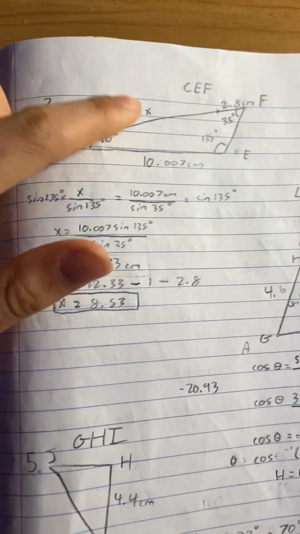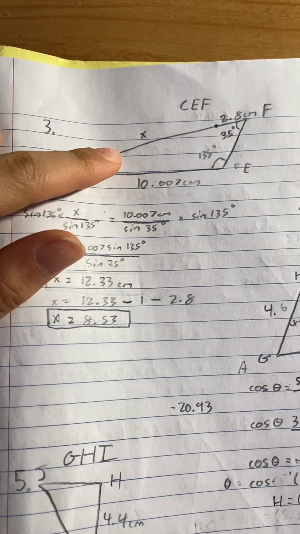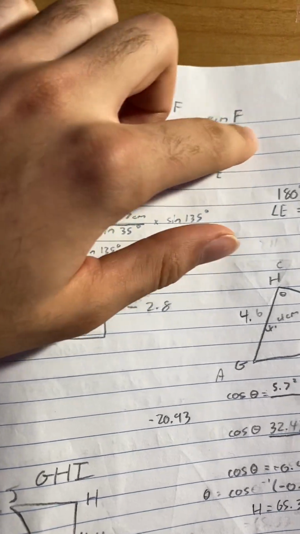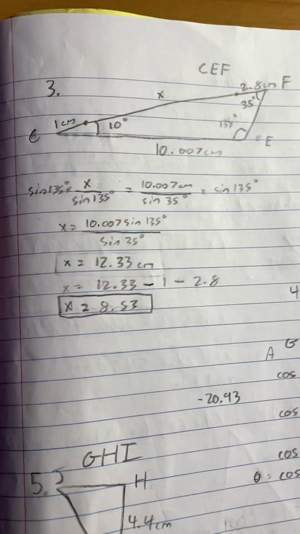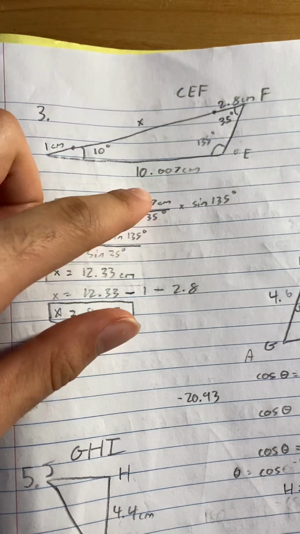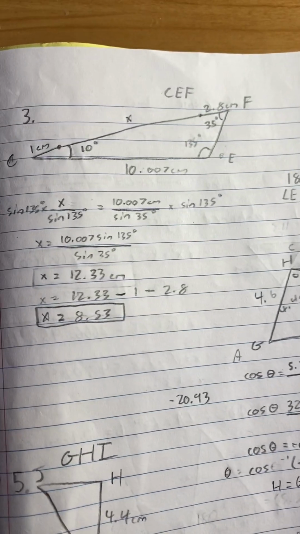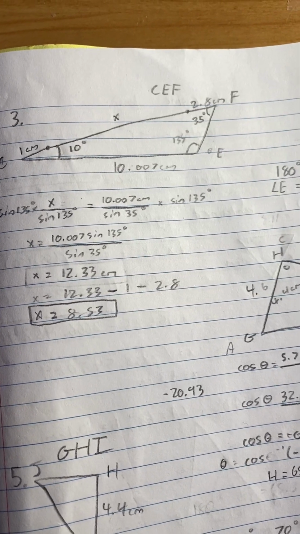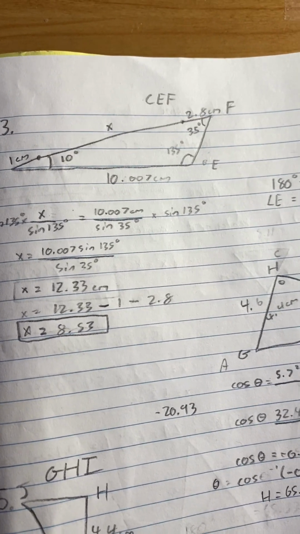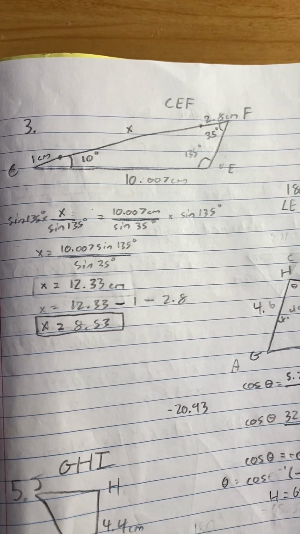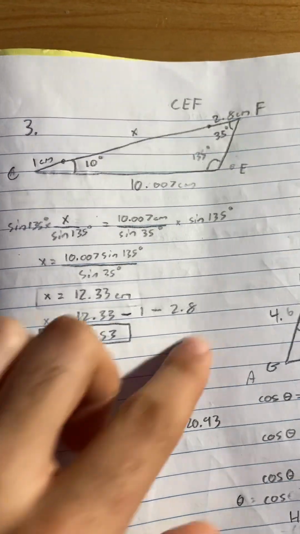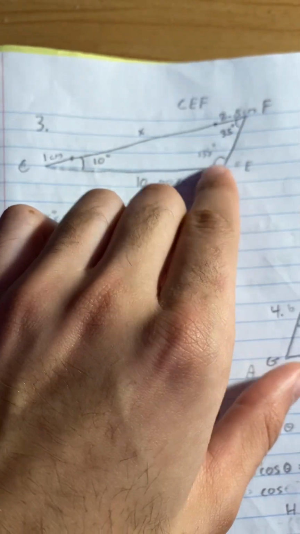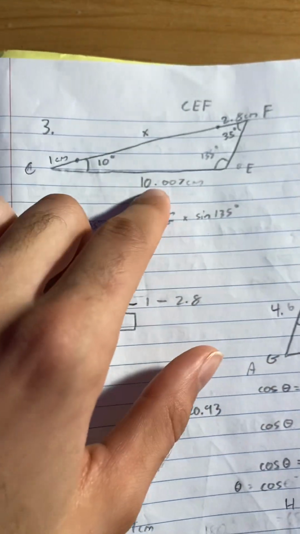Okay, now moving on to the third triangle, angle CEF, or length CEF. We're trying to figure out the length of this side. Now we know the length of the full triangle. One side is 1 centimeter and the next side is 2.8 centimeters. And we know that the bottom length is 10.007 centimeters. The reason it's 10 is because the original triangle also includes 1 centimeter here. So that's just adding on to the 9 that we found, which would equal 10.007 centimeters.